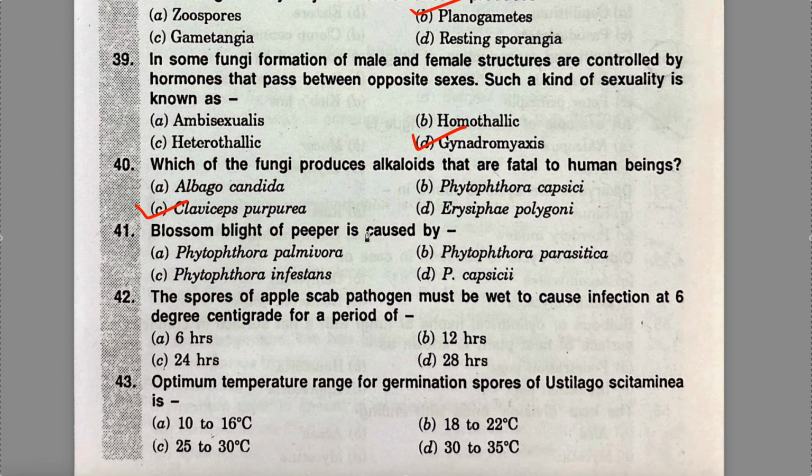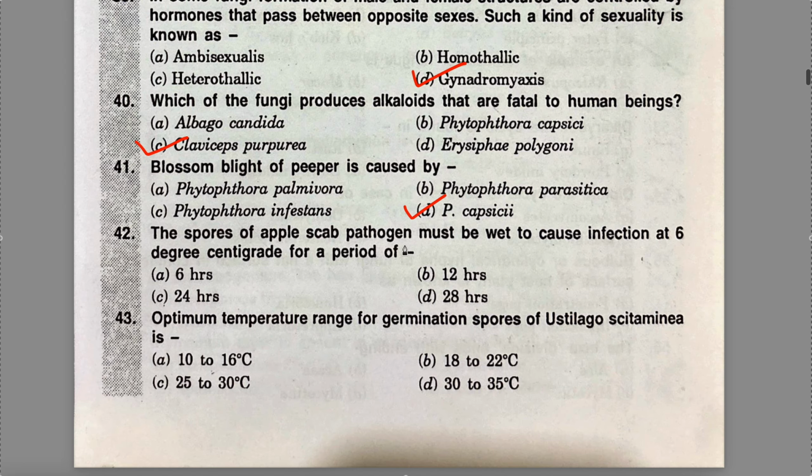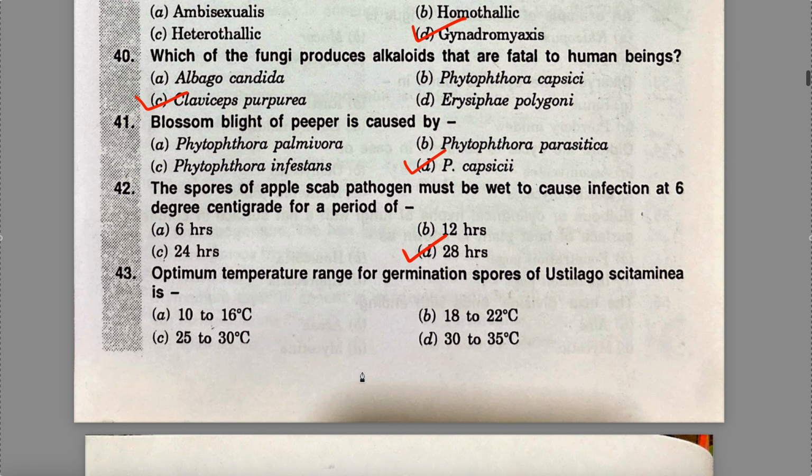41. Blossom blight of betel is caused by Phytophthora palmivora, Phytophthora parasitica, Phytophthora infestans or Phytophthora capsici? The answer is option D. 42. The spores of apple scab pathogen must be wetted to cause infection at 6 degrees centigrade for a period of how many hours? 6, 12, 24 or 28? Answer is option D, 28 hours.